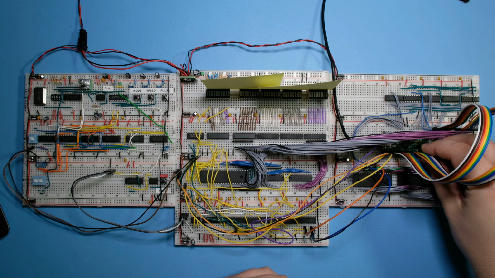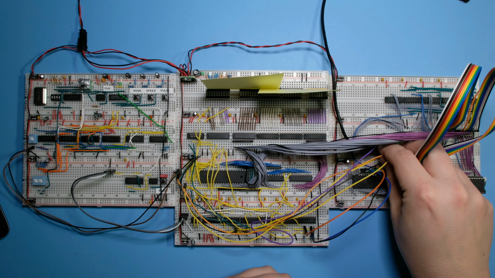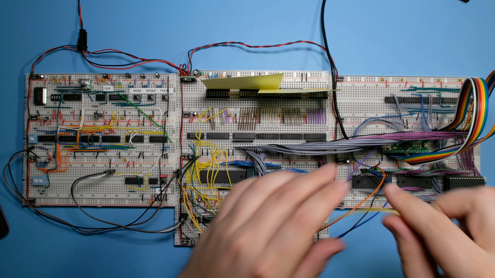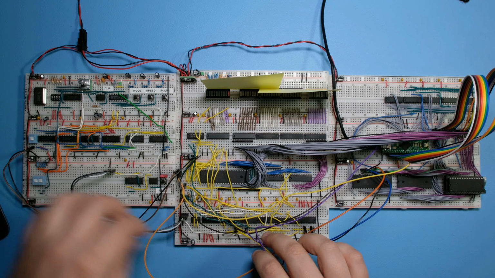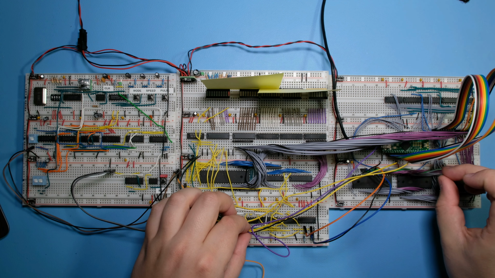Okay, so these two are easy. We just have to flip them. And we have to remove these control lines here. Okay, so read write goes to pin 11. This one is sync. Now the wire is too short.